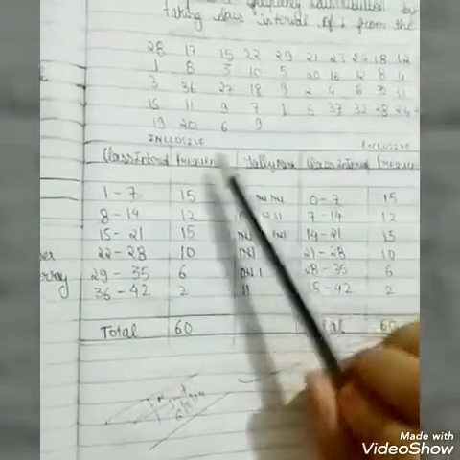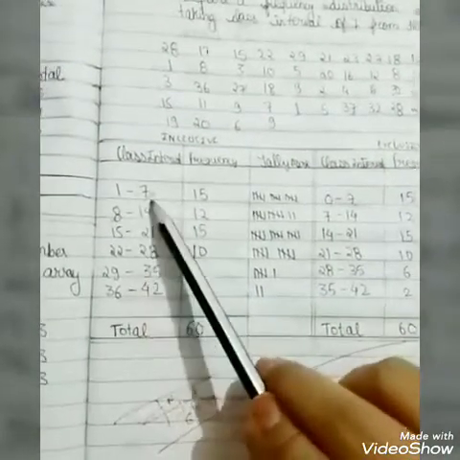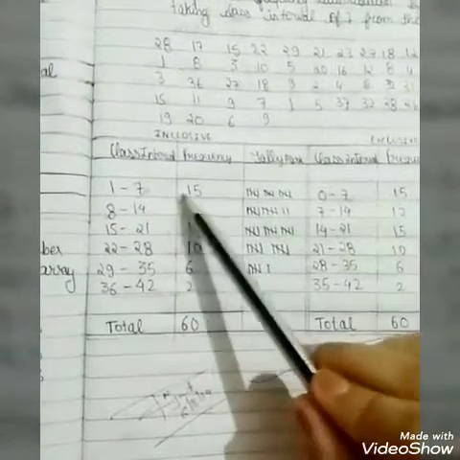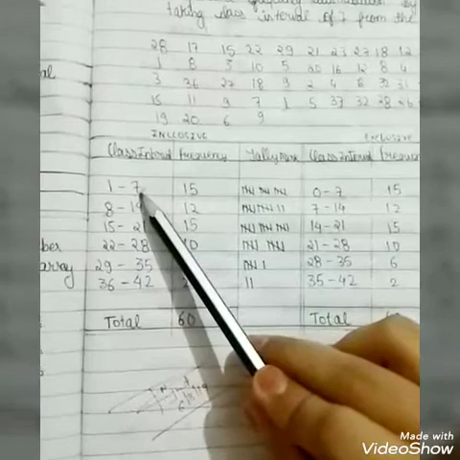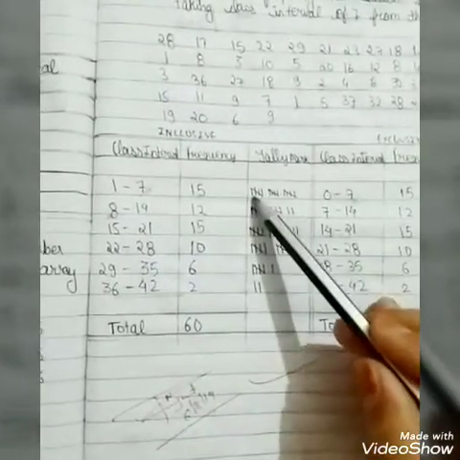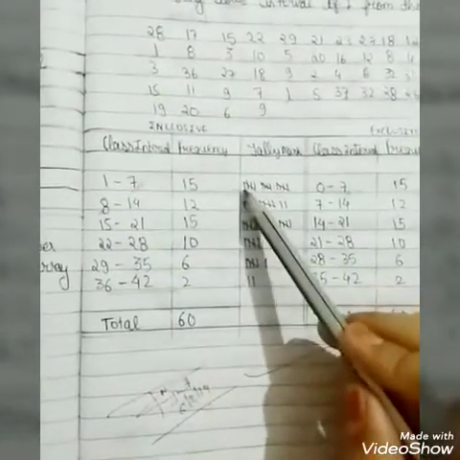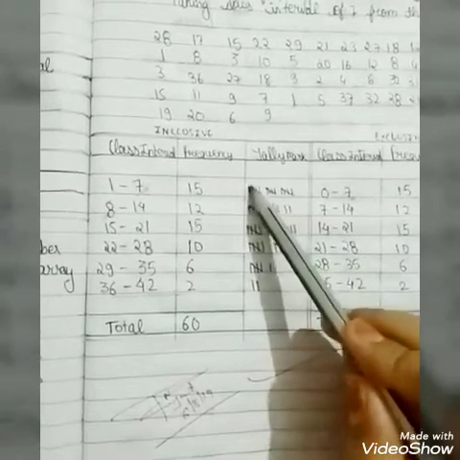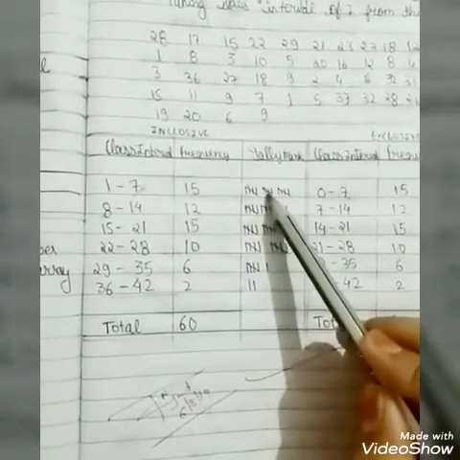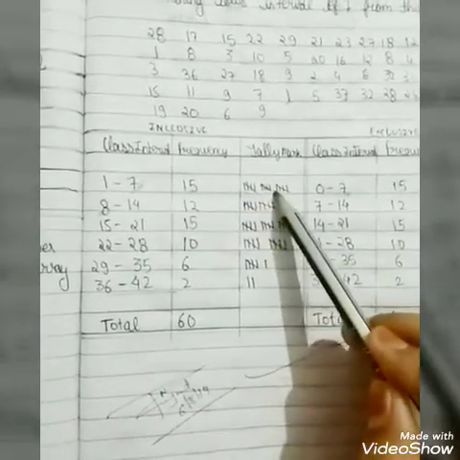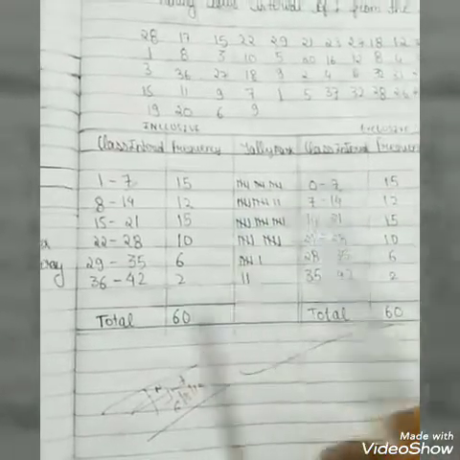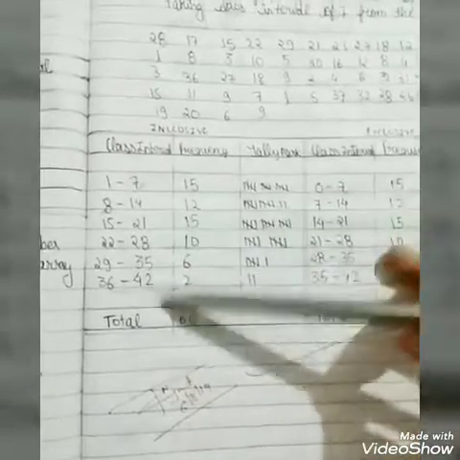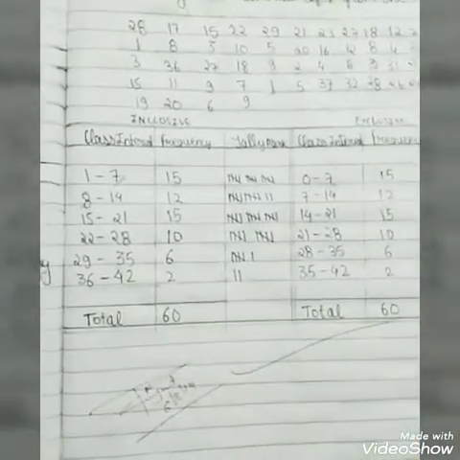These all numbers come under 1 to 7. So we can count that 15 numbers come under 1 to 7. So for tally marking, for 15 numbers, 1, 2, 3 up to 15. This is tally marking. Just like that we have to do all the other classes.